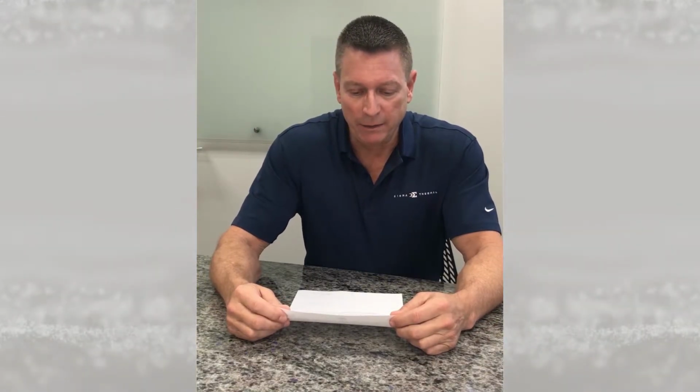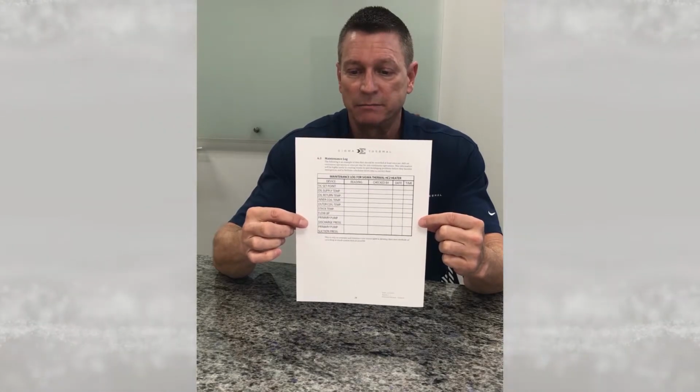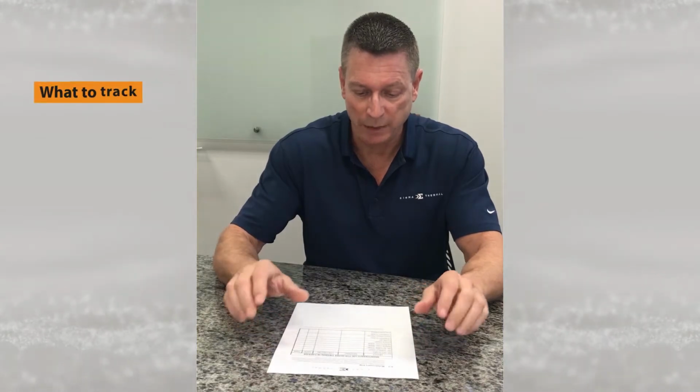Today we're going to talk about daily maintenance logs. This is important information to capture for your thermofluid system to be able to have some history going forward for troubleshooting later on. We want to reference the maintenance log that's listed in section 6.3, actually, of your owner-operator's manual.